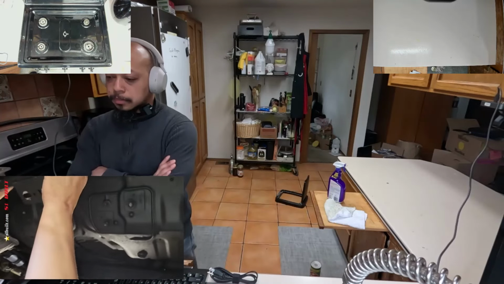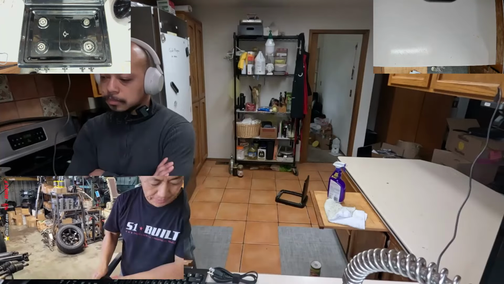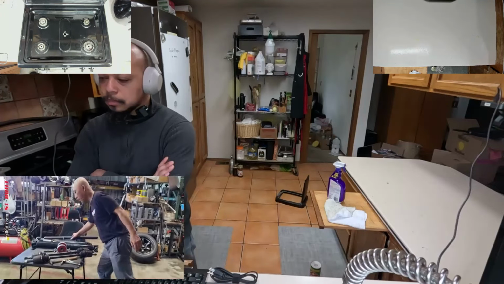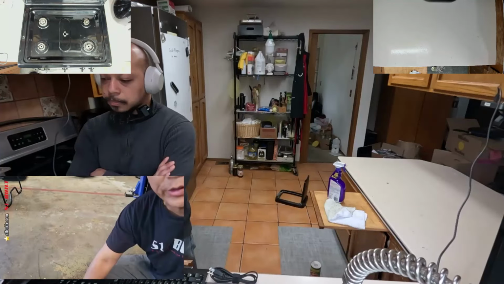The reason why it needs to be cut off is because on the CRV it's mounted on top. On this one here it's mounted to the side with a bracket. So when you get the kit, you know, we'll make it. You don't have to get it. You can make your own, but it just makes it a lot easier.